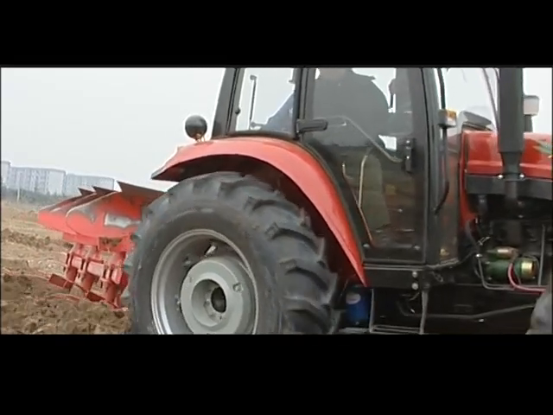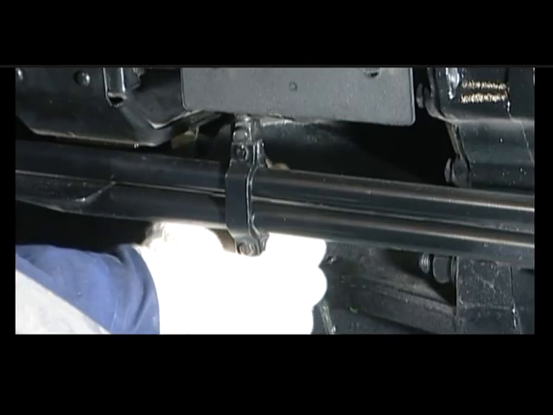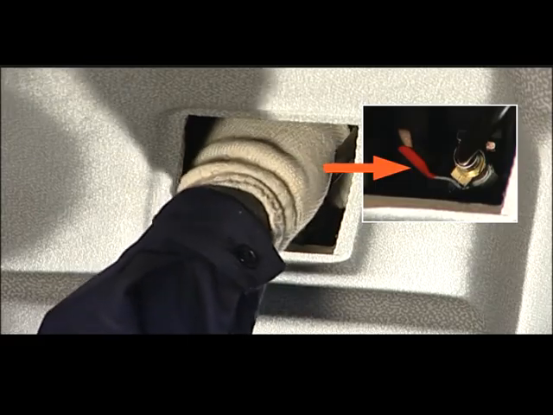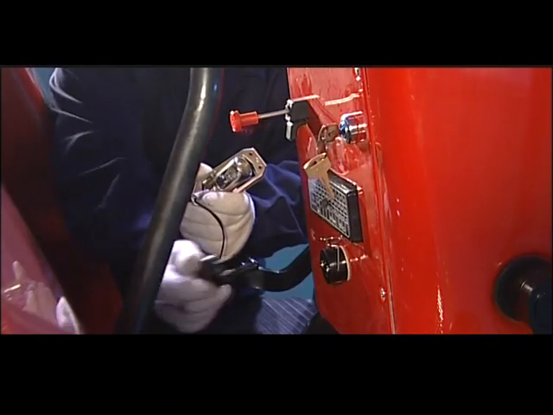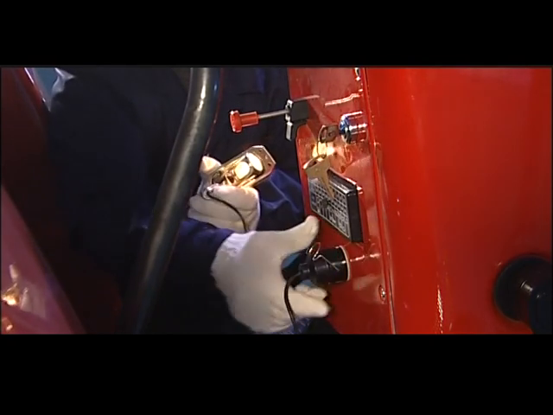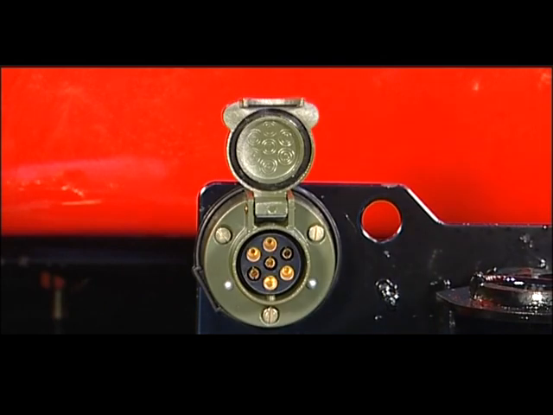Users do not use antifreeze when the ambient temperature is below 0 degrees centigrade, while discharge the engine cooling water and discharge the heating water. The working lamp socket can be used to connect the working lamp for illumination. 7-pin socket can supply exterior power connection.